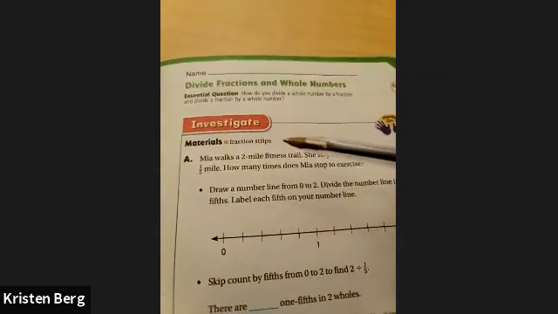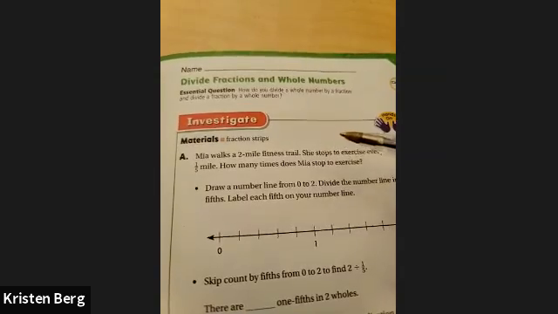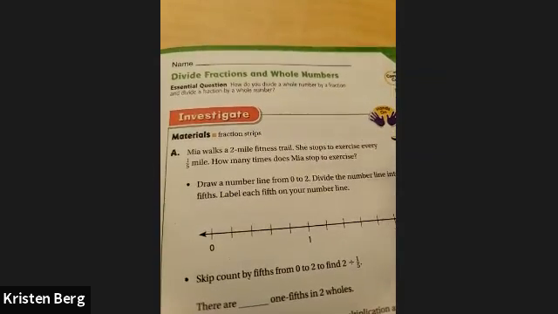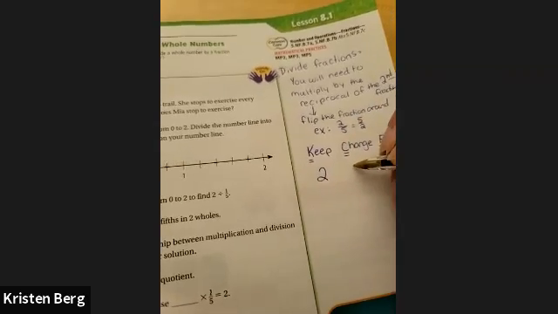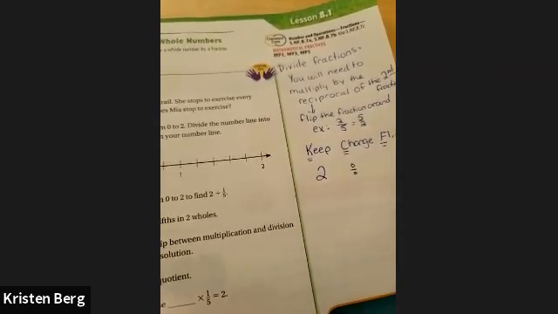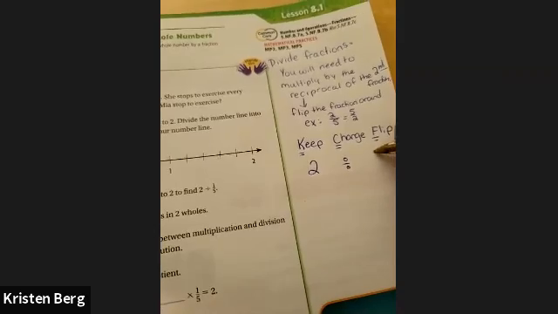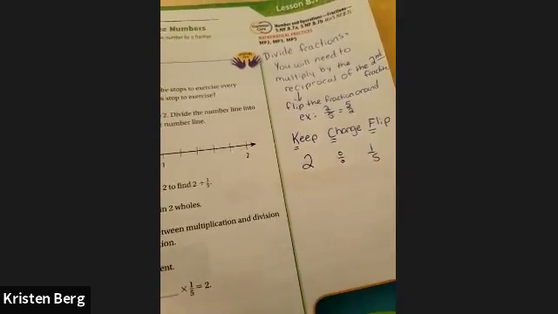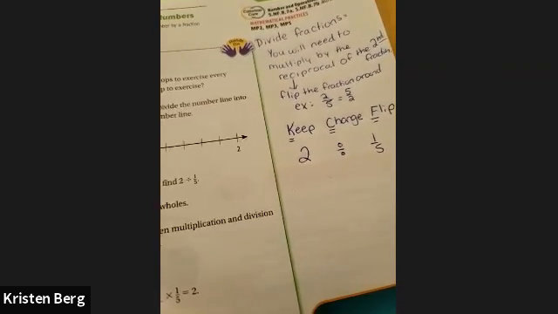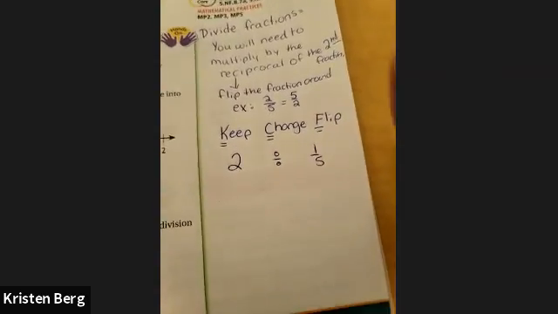It says Mia walks a 2-mile fitness trail. She stops to exercise every 1/5 of a mile. How many times does Mia stop to exercise? So it says that she is going to go 2 miles, and then she is going to stop every 1/5. So we need to figure out how many 1/5s go into 2 whole miles. So this is a division problem.